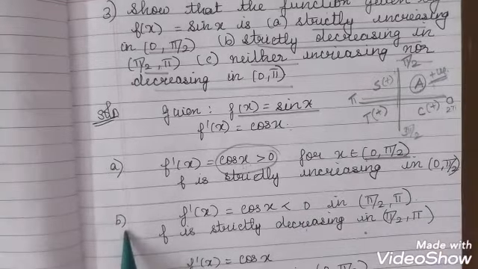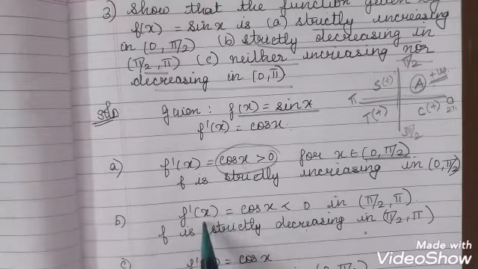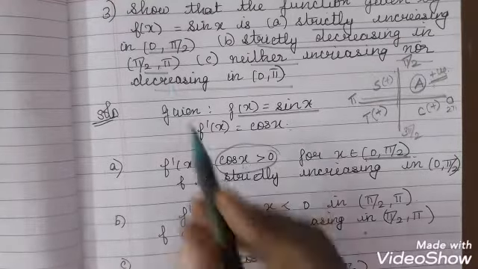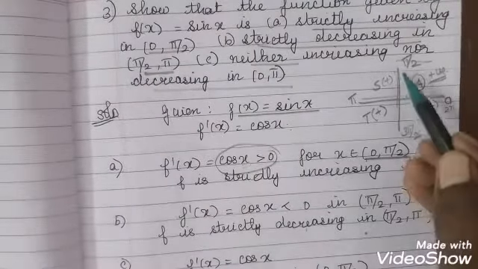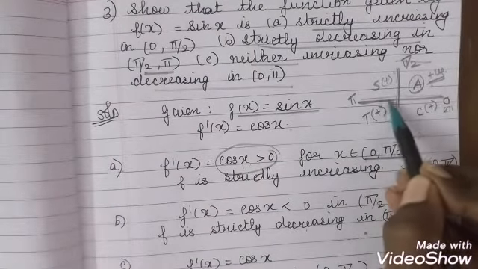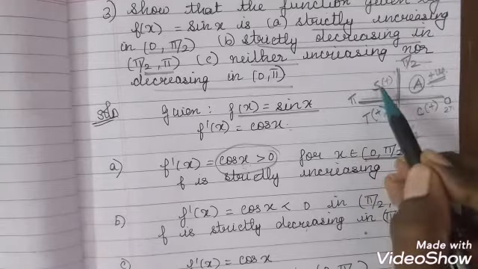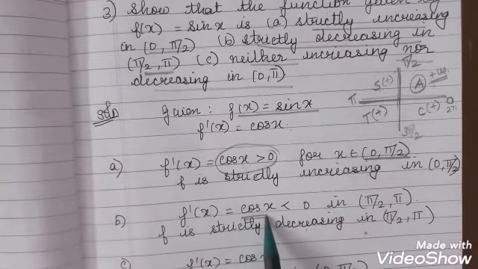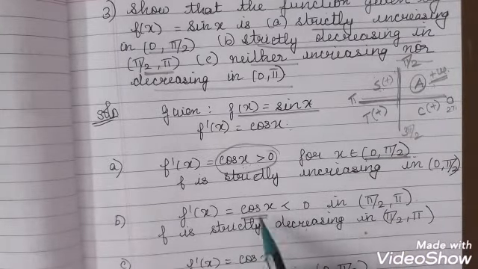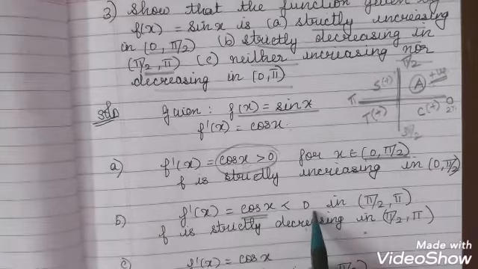Correct? Now your b. Again, we take f dash of x is equal to cos x. What is the next interval you have here? Pi by 2 to pi. So in the interval pi by 2 to pi, except sine, all the other trigonometric functions are negative. So what is the trigonometric function you have here? Cos x. So what is cos x here? It's nothing but less than 0.